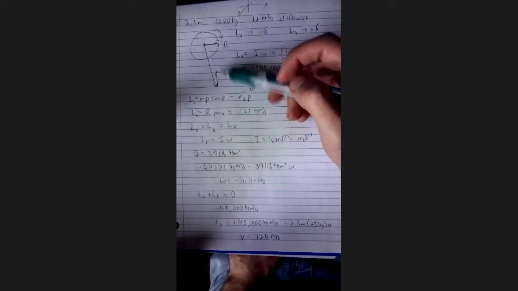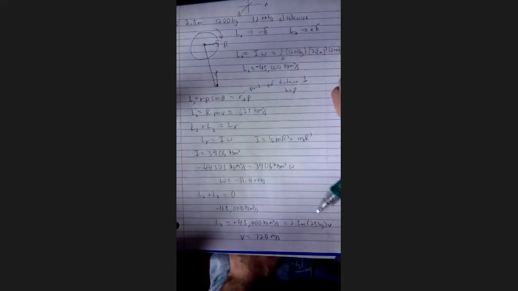So if we divide our angular momentum by our radius and by the mass of our kid, we can find that his velocity would have to be 720 meters per second for him to have enough angular momentum such that when he actually jumps onto the disk, it stops. All right, so I'll see you guys in the next video.